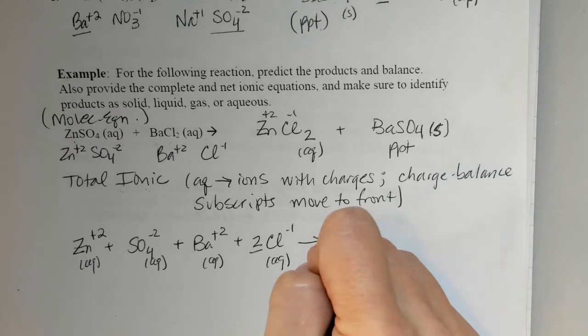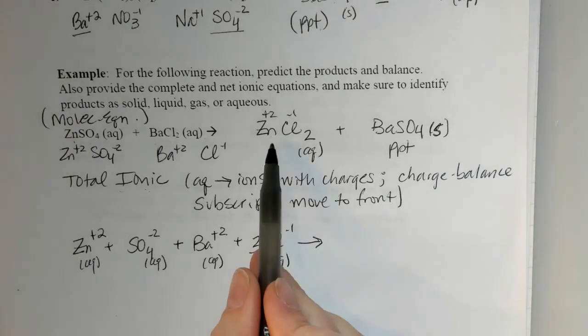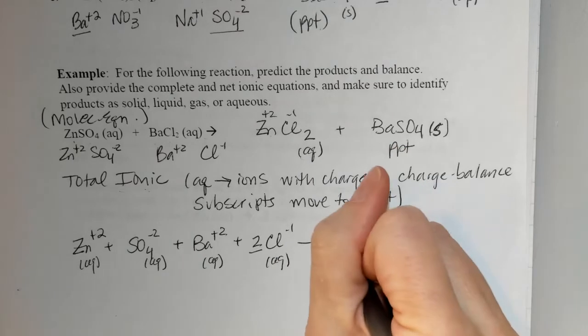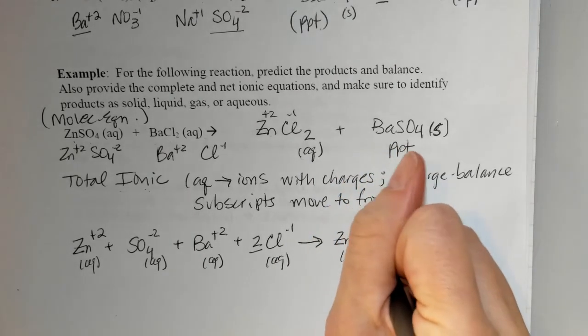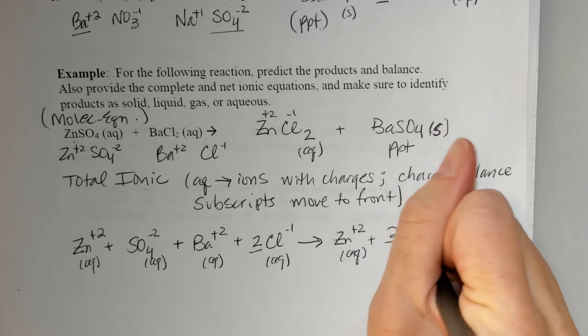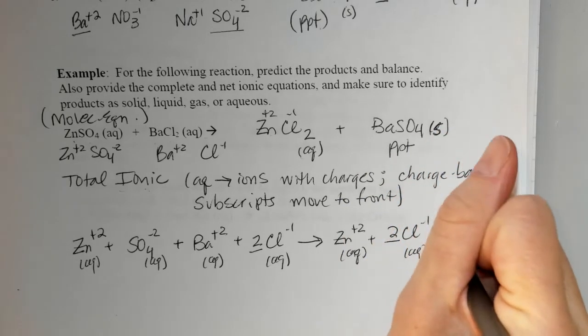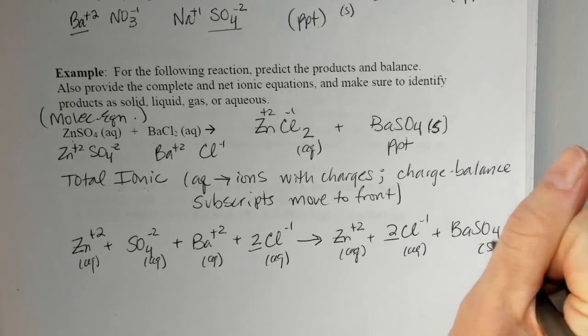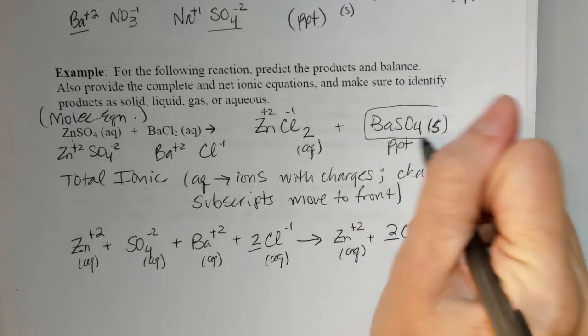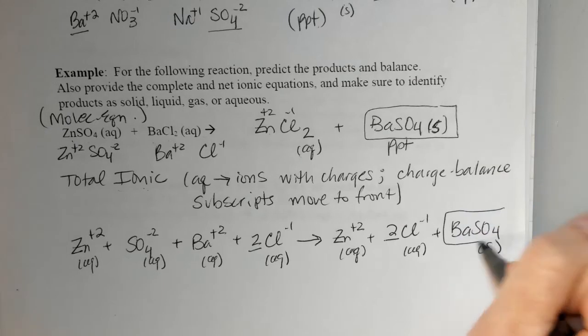On the product side, the zinc chloride is still aqueous, so we still have that broken up, the zinc 2+, and again, that chloride with the subscript of 2, the 2 moves to the front. And then the barium sulfate, that one's the solid. So the solid, we stay together, right? That one always stays as the solid, as the compound.